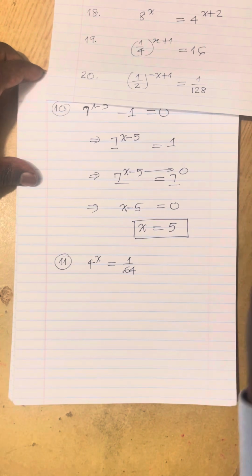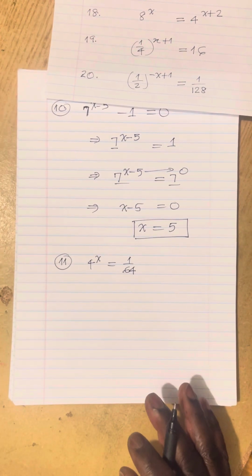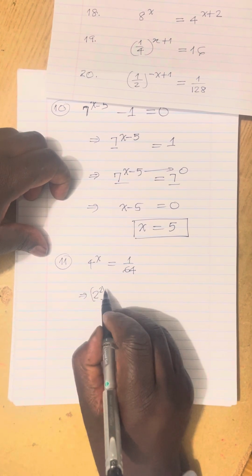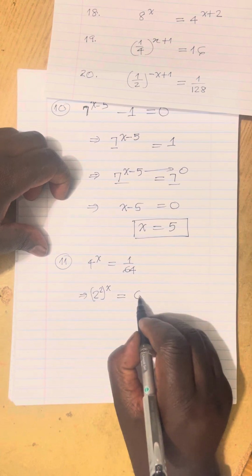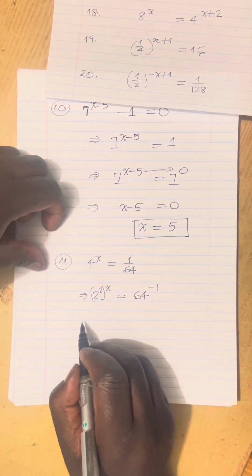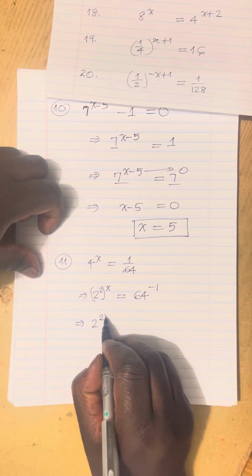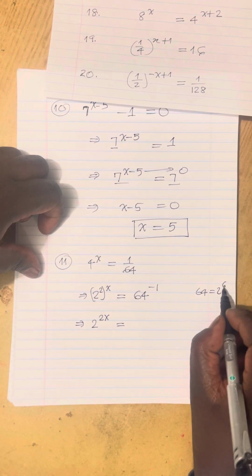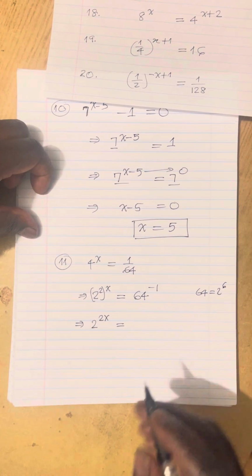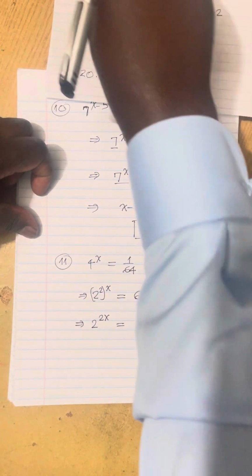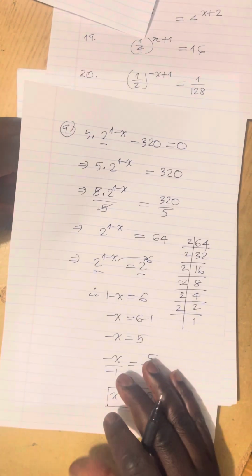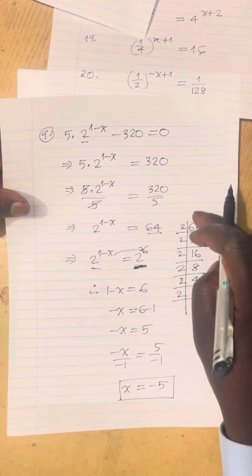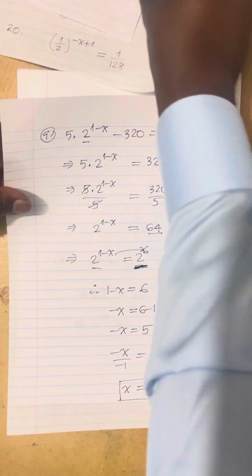We have already seen in the previous example that 64 is 2 power 6. So on the left hand side, I have 2 power 2, but there's power x outside. This one here, I can write it as 64 power minus 1. And this is 2 power 2x is equal to, remember 64, we said this is 2 power 6. In the previous example, we said 2 power 6. Let me show you. Here it is, 64. We said the answer is 2 power 6 over here, because we did that little trick of ours on the edge there to get our solution.